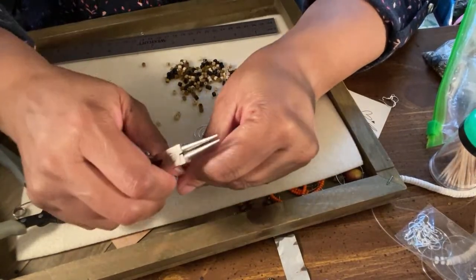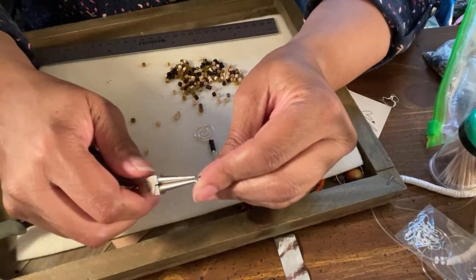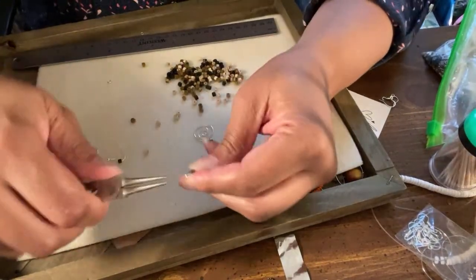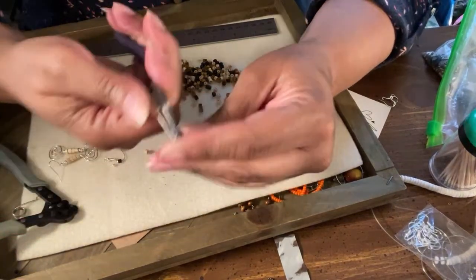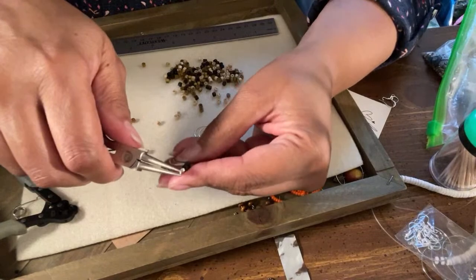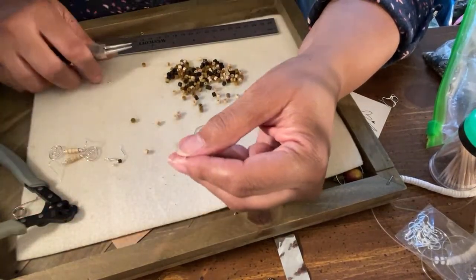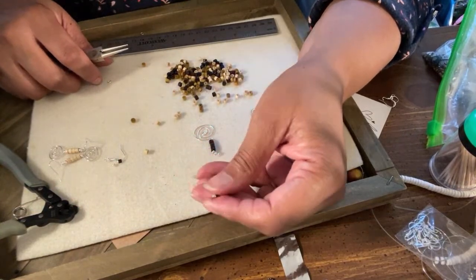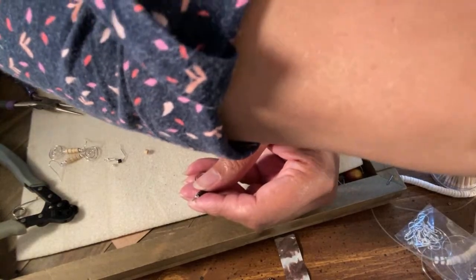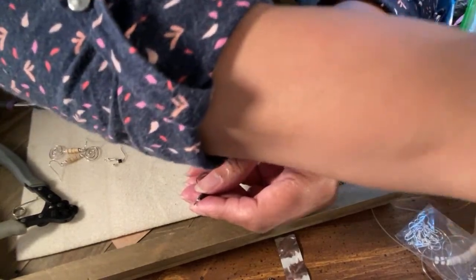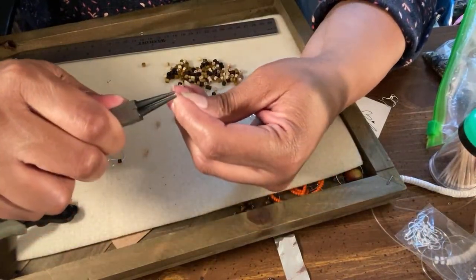Well, things are not perfect. So, if at first you don't succeed, like my mom used to say, try and try again. I need teeny tiny little ends to make that loop.